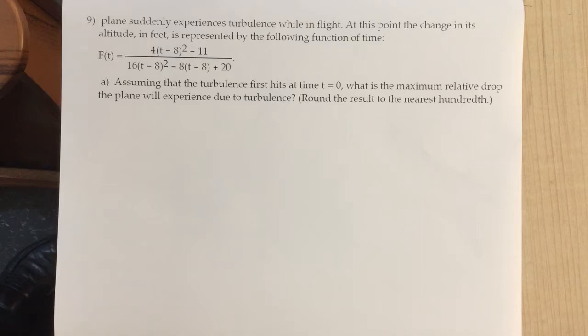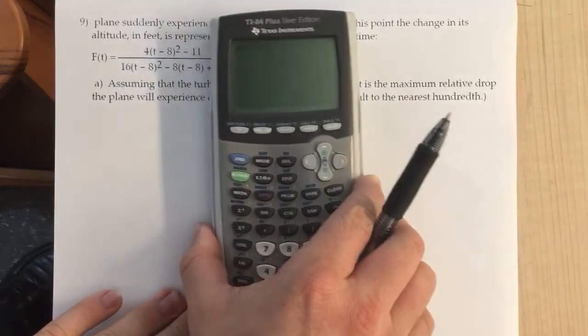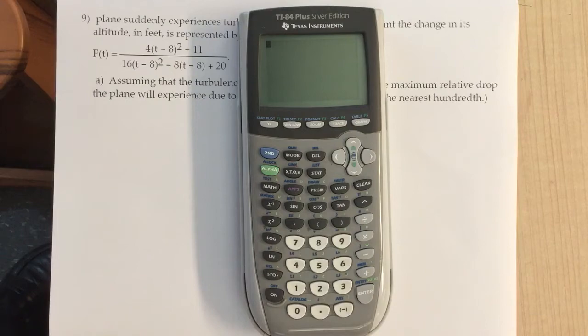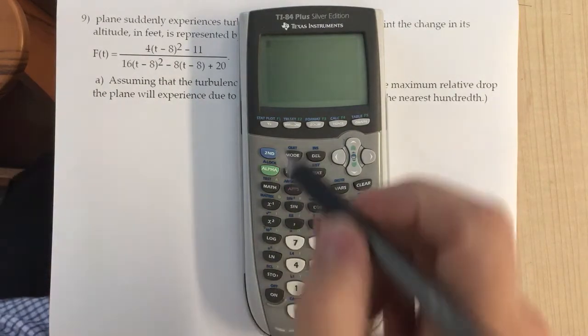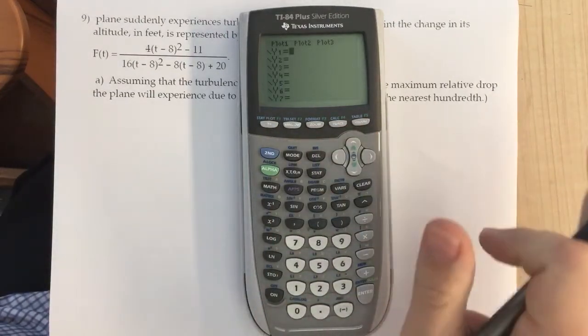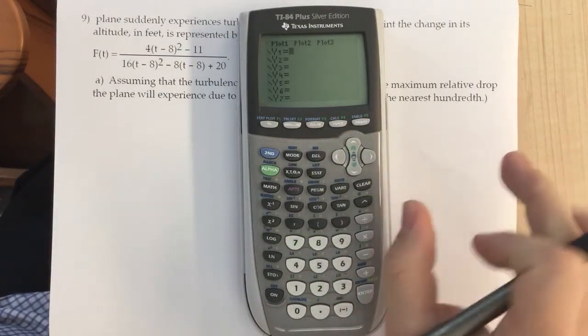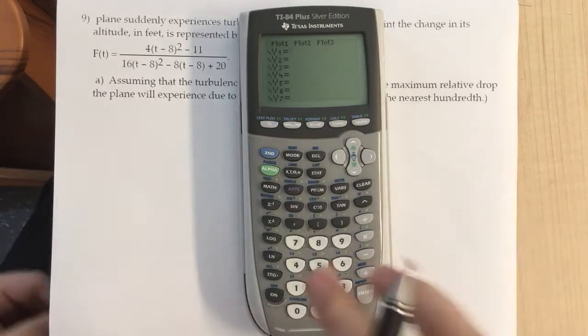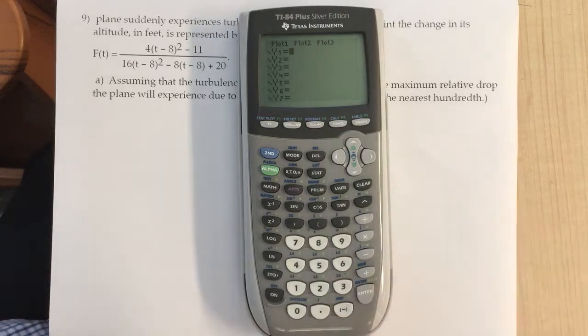So in order to do this, we're going to have to graph the equation. So let me get my calculator over here and let's bring it in. Let's see, can you see my calculator? There we go, I think you can. So let's graph it. We start by going to the y equals. And since we have a fraction, remember everything has to be in parentheses. The top has to be in a parentheses that encases the whole top, and the bottom has to be in a parentheses that encases the whole bottom.